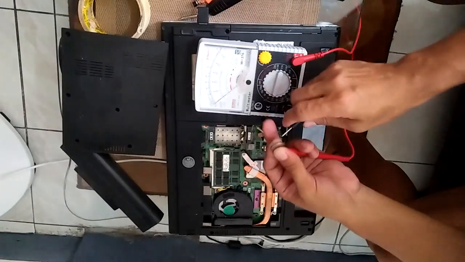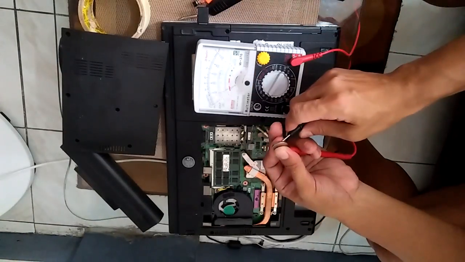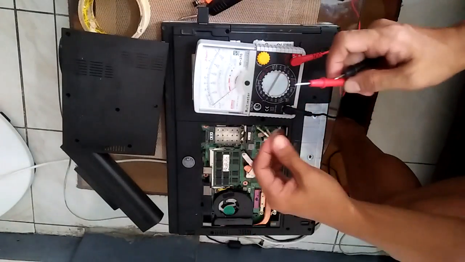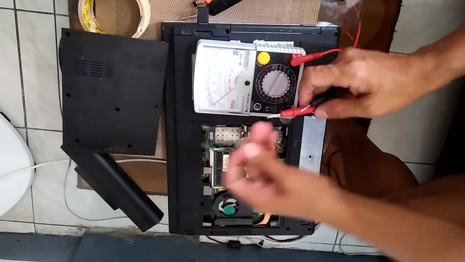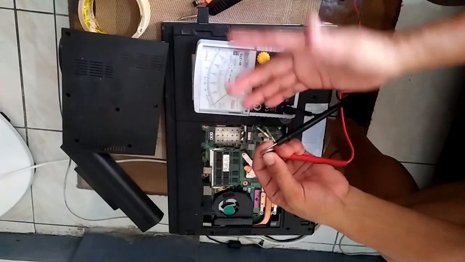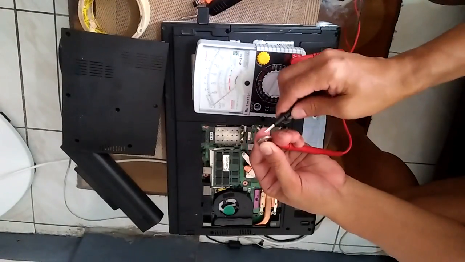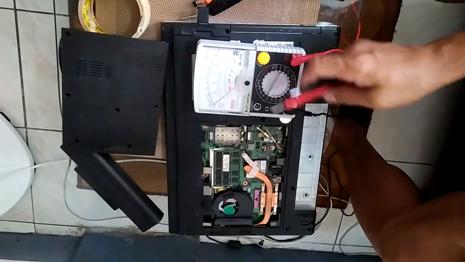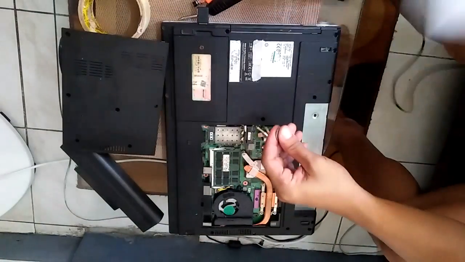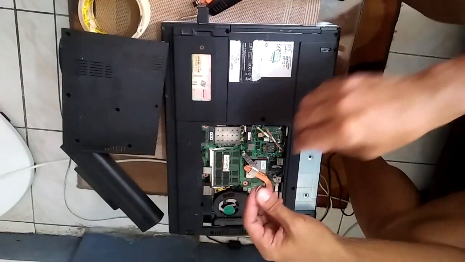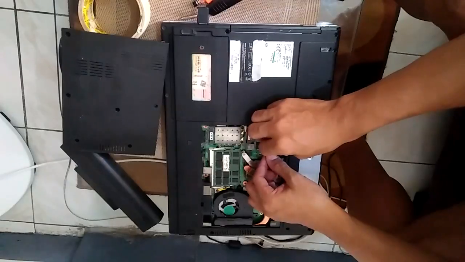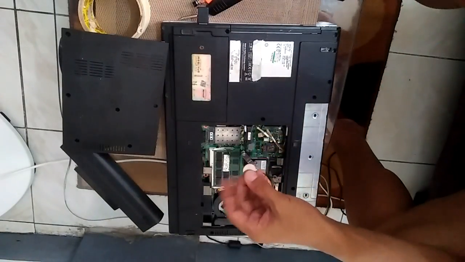Again guys, this is a 3 volts battery. This is a very new battery, and this is the old battery. You can see, this is a dead battery. So we will replace it with a new battery. Guys, be careful. We have to put in the new battery.